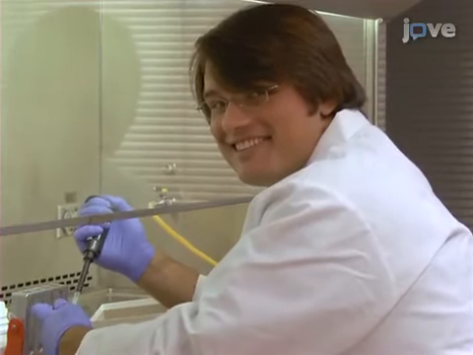Demonstrating the procedure will be Dr. James East, a postdoctoral fellow, and Dr. Wenji Sun, a research associate from my laboratory.